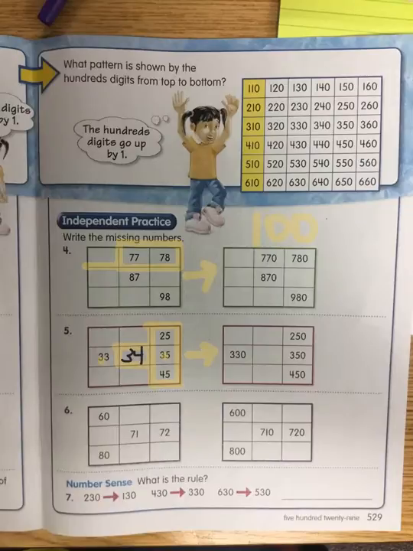And then number 6, we already know 71 and 72. What comes before 71 and 72? 70, 71, 72. Remember, add a 0. This would be 600. Oh, I'm looking in here, so I know it's got to be 610. Looking here, I know that the first number is 6, so it's going to be 620. See if you can figure out the rest.